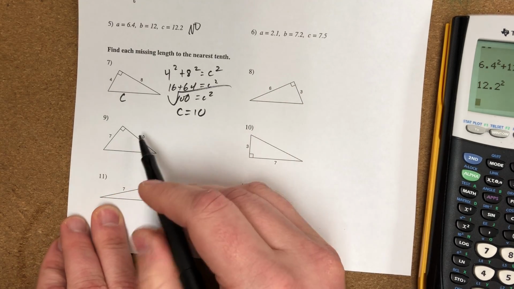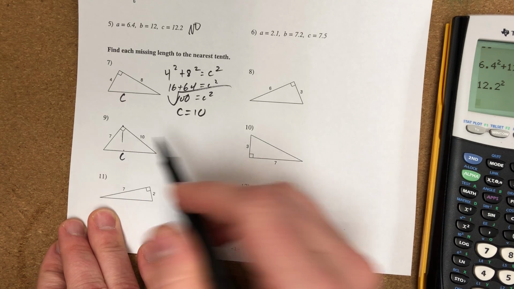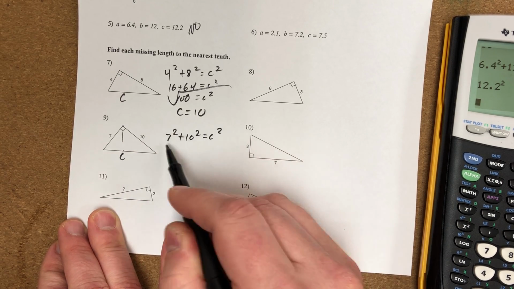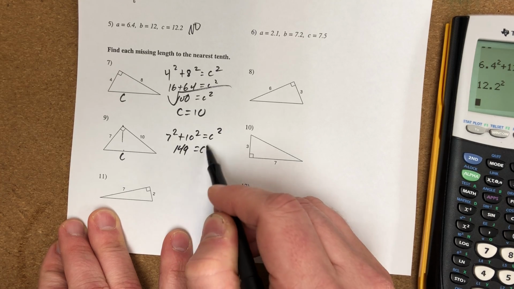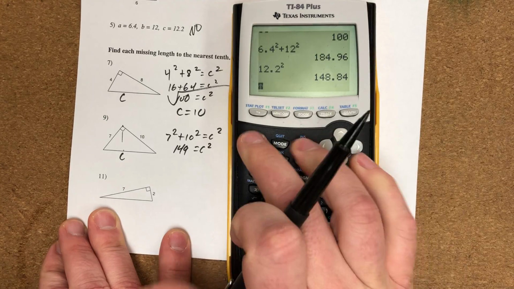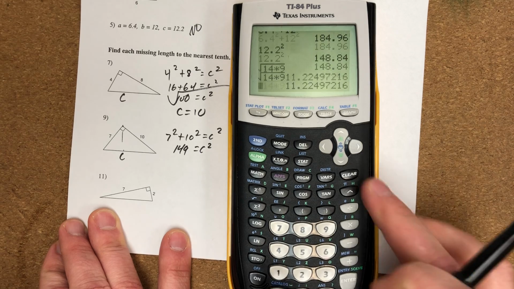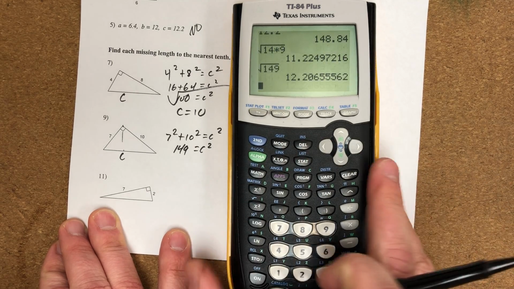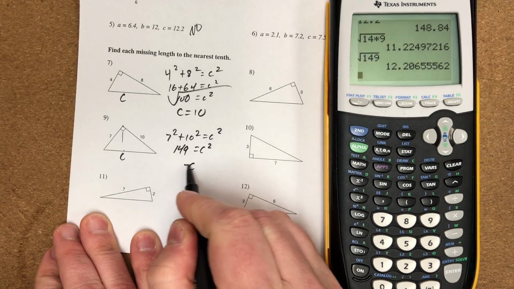Next one, that's c again. It's across from the right angle. So I'll do 7 squared plus 10 squared is equal to c squared. That's 149 is equal to c squared. And then I'll take the square root of 149, and I wrote that wrong. 12.2. C is equal to 12.2.